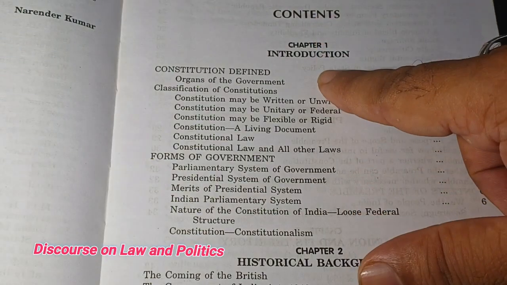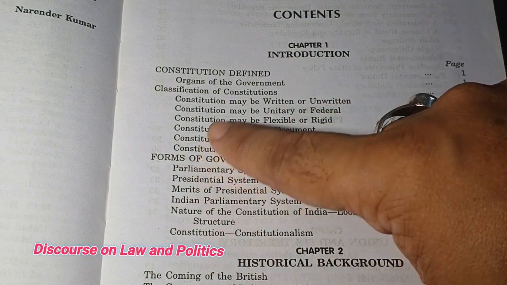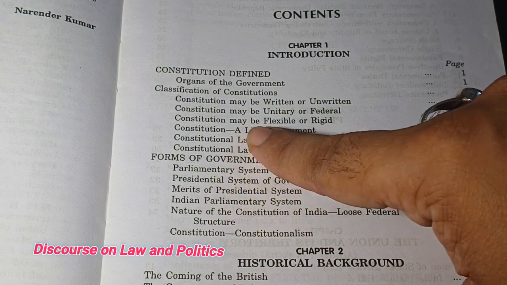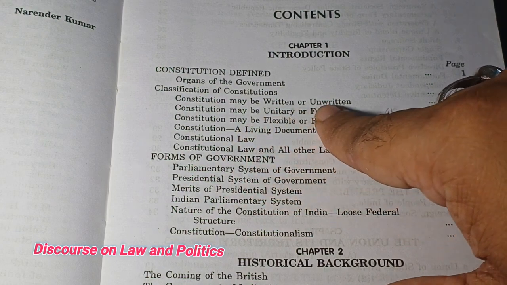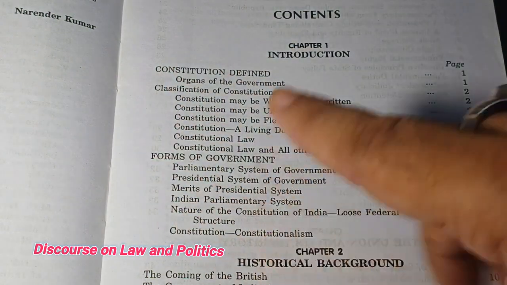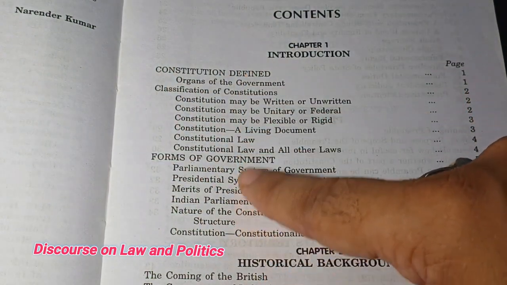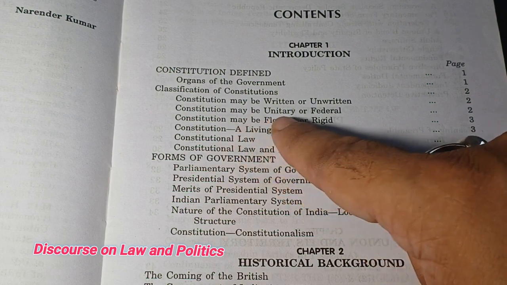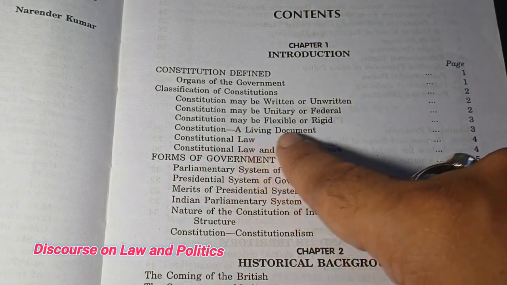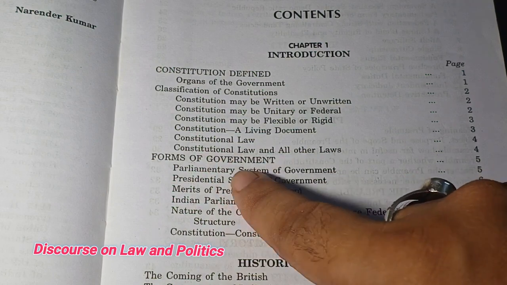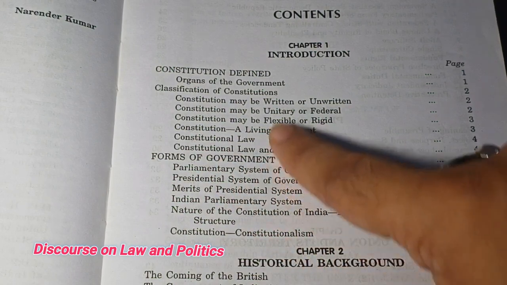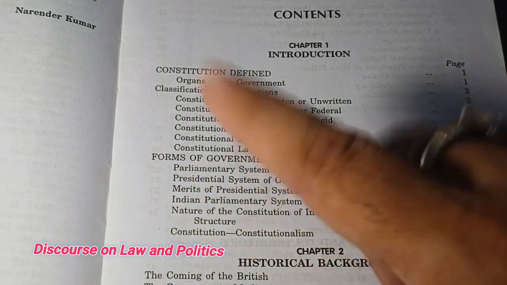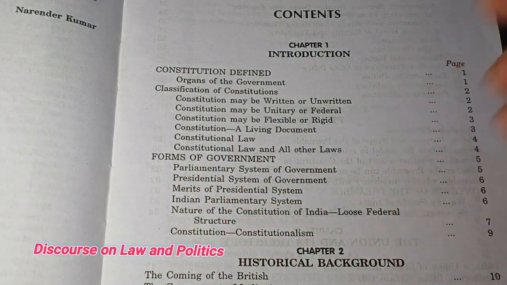Content wise, chapter 1 talks about the introduction: the meaning of the constitution, organs of the government, whether a constitution is flexible or rigid, written or unwritten. If you compare this book with J.N. Pandey's book on the Constitution, these initial discussions are not covered in J.N. Pandey's writing. Nowadays a lot of discussion is going on: what is the meaning of the Constitution, what are the types of the Constitution, what is constitutional law, and what is the difference between constitutional law and other laws. It gives you a very basic and important difference between constitutional law and all other laws.